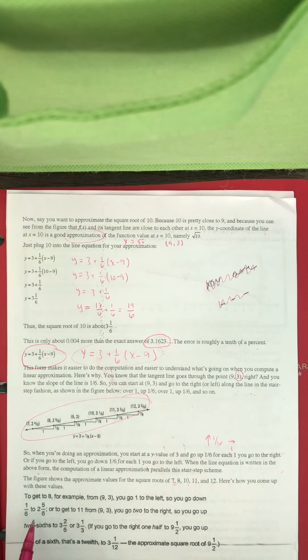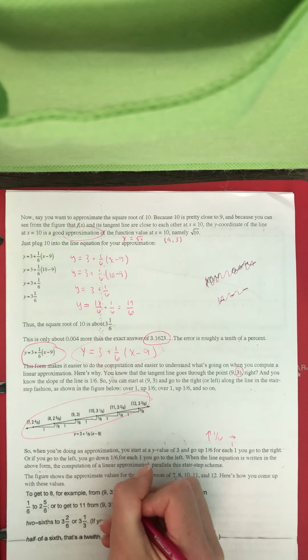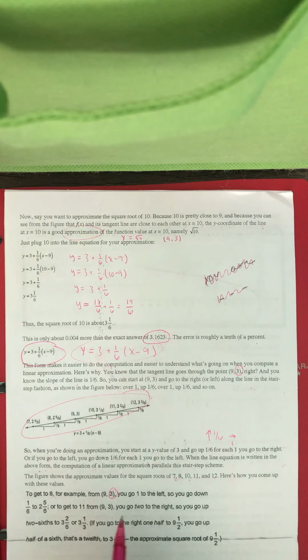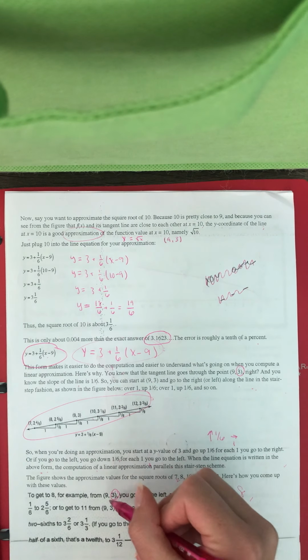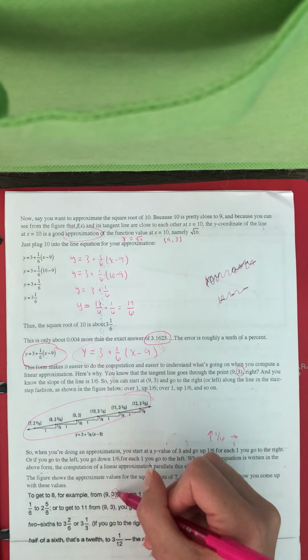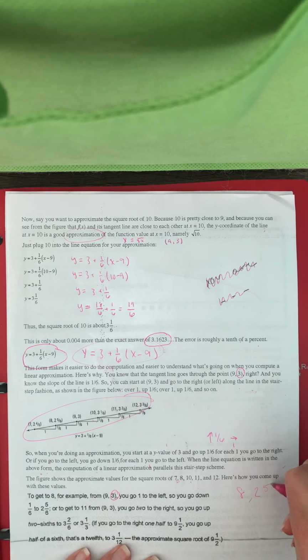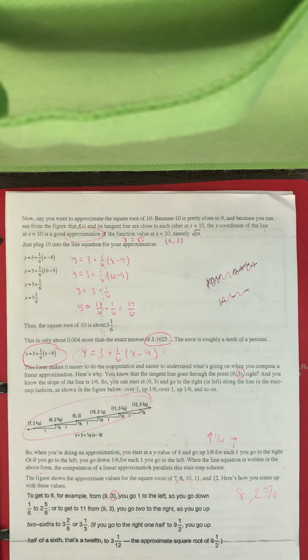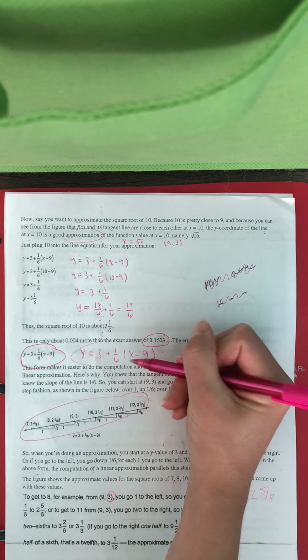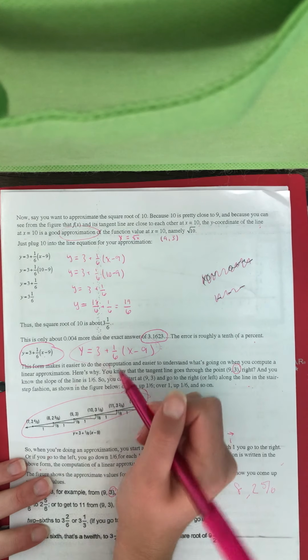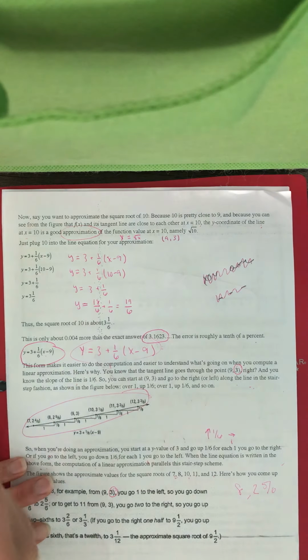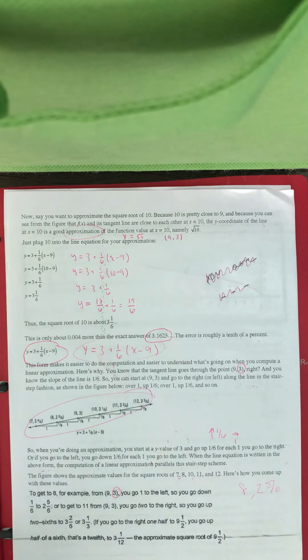Down 1/6 from 3. Down 1/6 from 1 to the left of 9 is 8, which is what you need. And 1 down from 1/6, or 1/6 down, from 3 is 2 and 5/6. So that's why leaving it in this form is easy, because you know if your number is 1, 2, 3, etc., values smaller than 9, you go 1, 2, 3 to the left of 9: 8, 7, 6, etc.